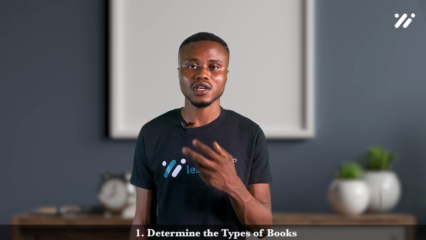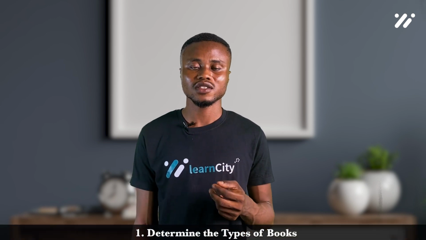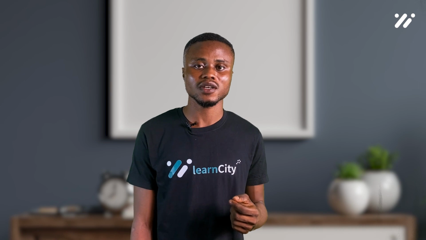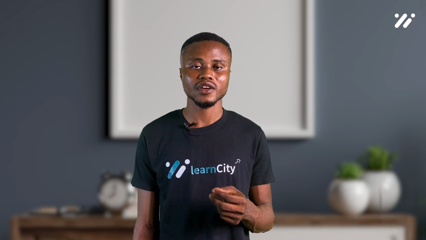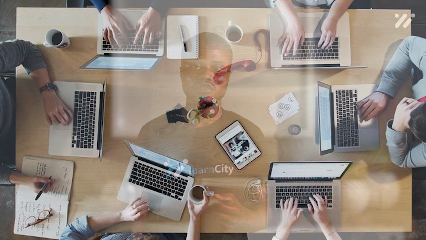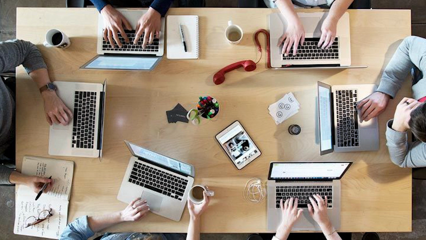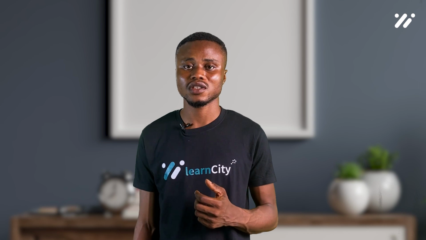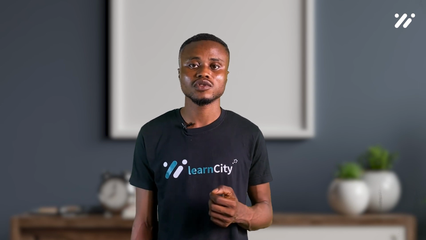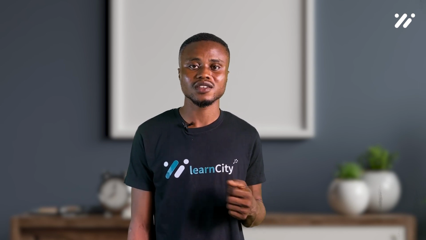Number 1, determine the types of books. There is a need to identify the specific types of books of original entry that are needed based on the nature of your business and the types of transactions you will be recording. Common books of original entry include the sales journal, the cash book, the purchase journal, and the general journal.